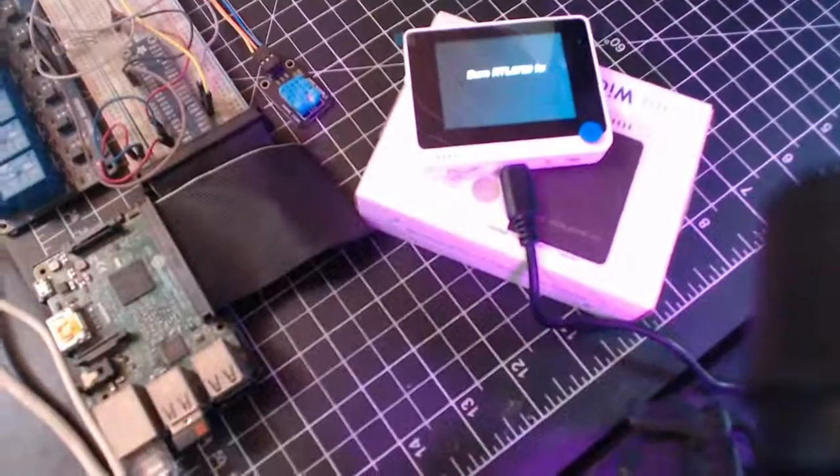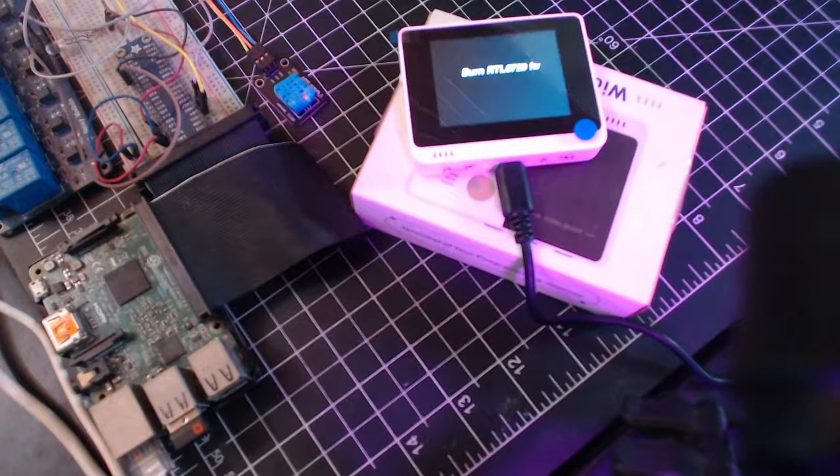Yeah, that's what is showing up there. I need to get a good camera. What's written there is burn RTL8720 firmware, so that's happening.